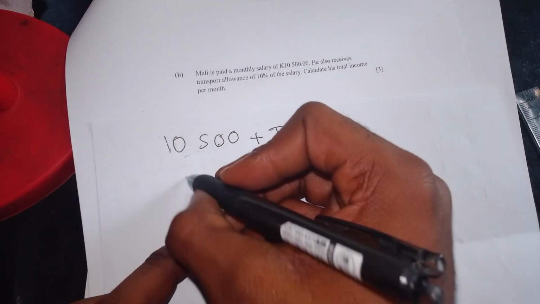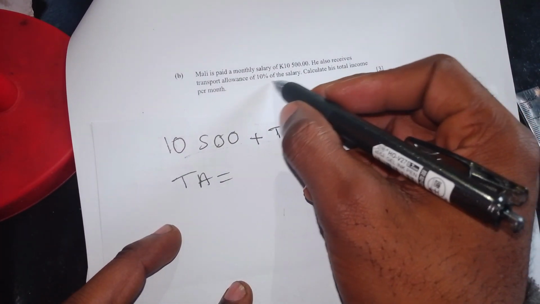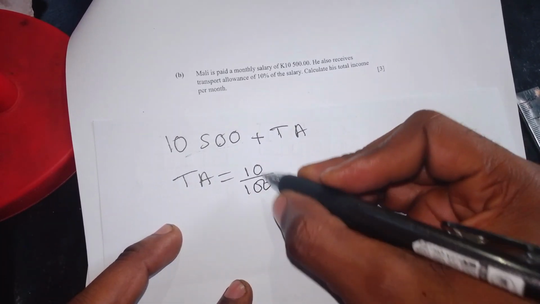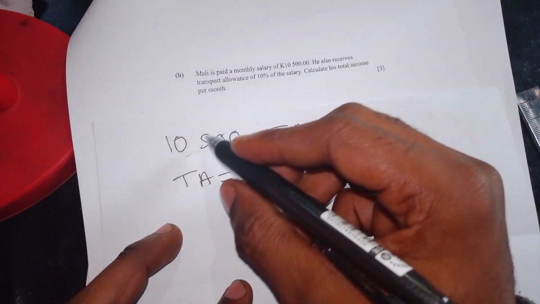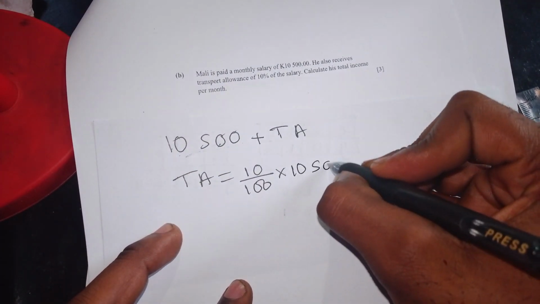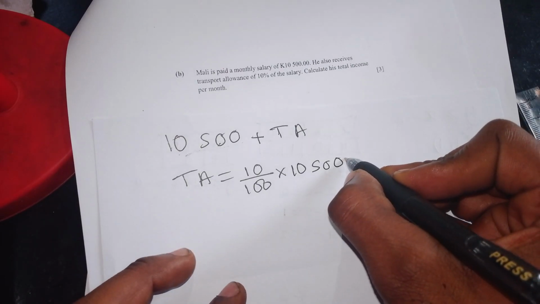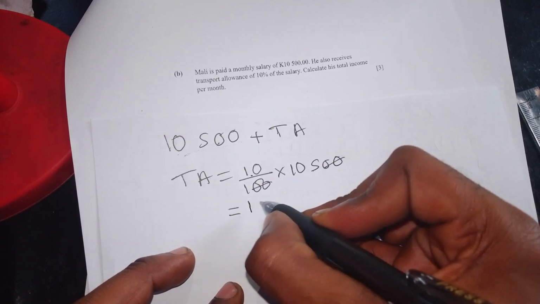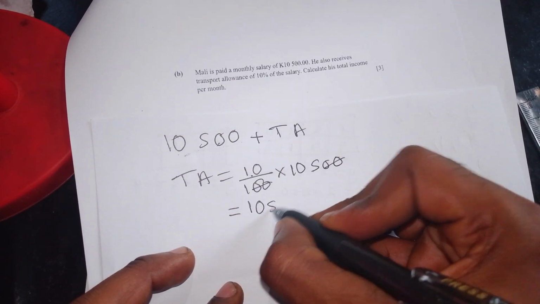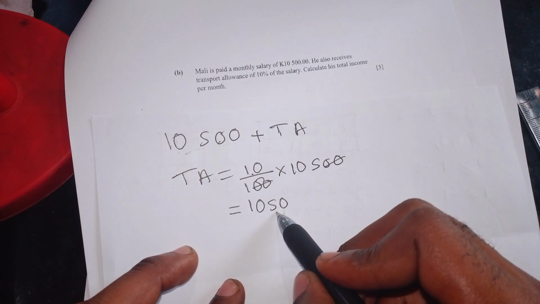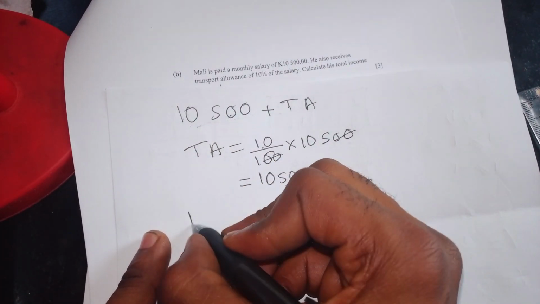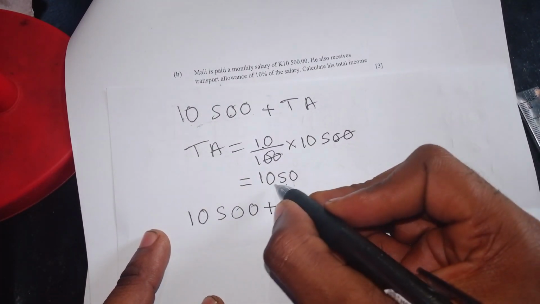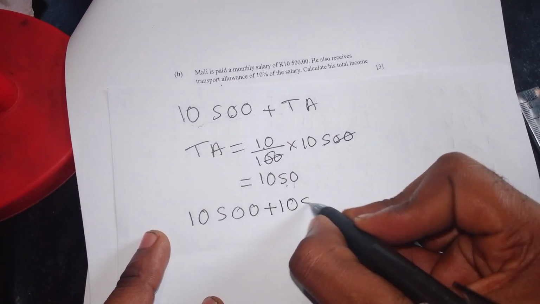So we know that this transport allowance is 10% of his salary, and this is his salary. So you can just say 10% means 10 over 100 of his salary. His salary is 10,500. Then to make it easier, just cancel these two zeros out, and then multiply this by that. So this will be 1,050 kwacha. So this is what he gets for his transport allowance. In other words, he gets 10,500, and he also receives 1,050 kwacha.